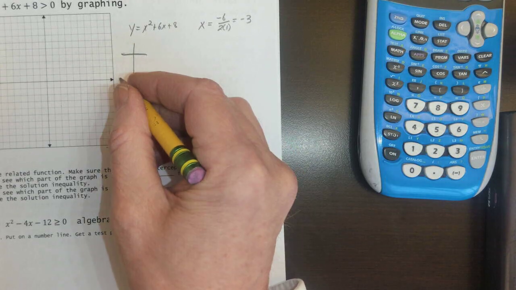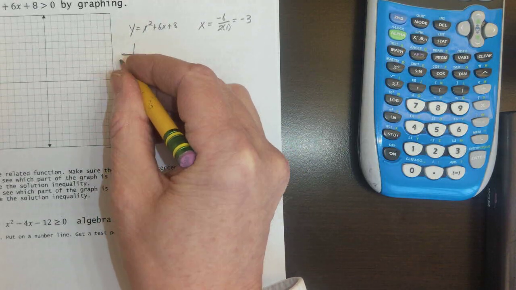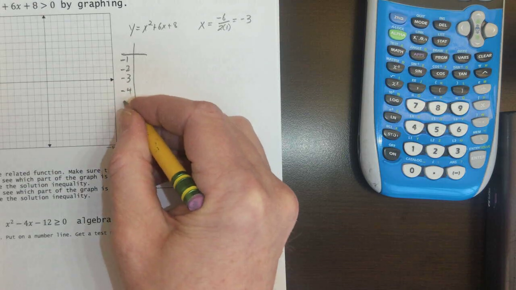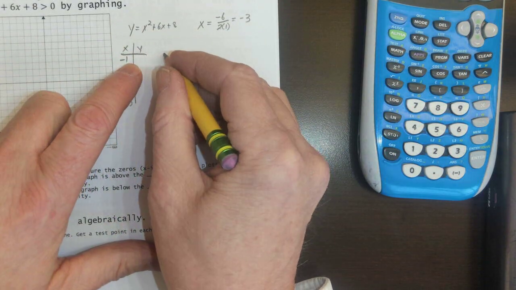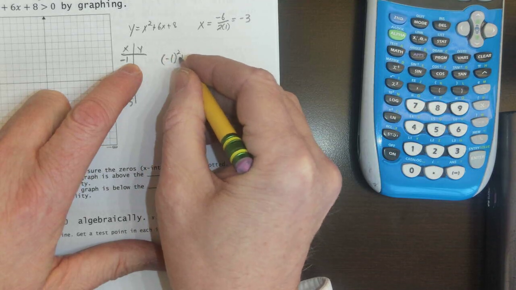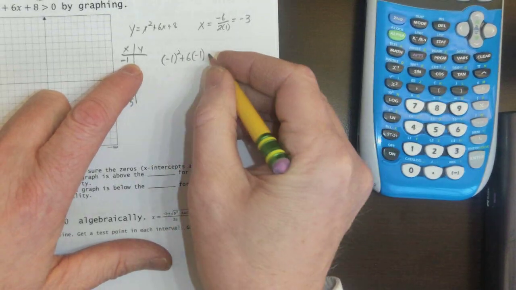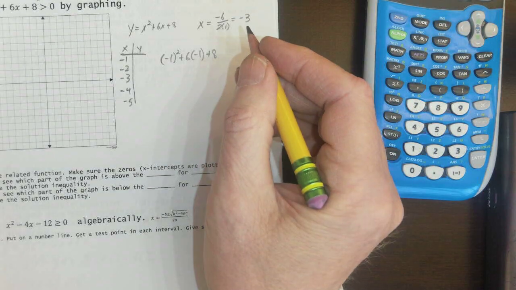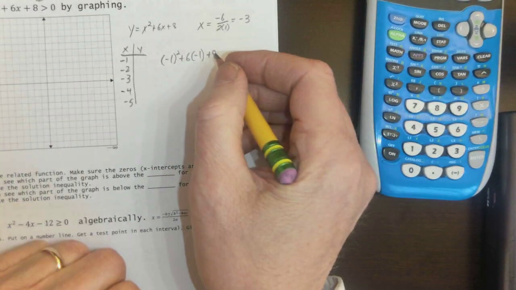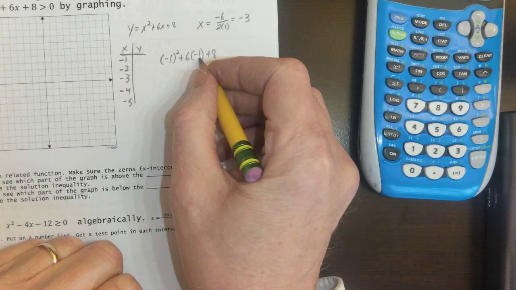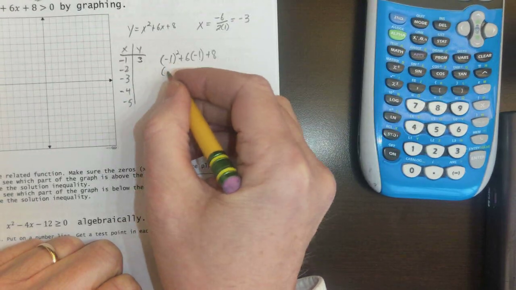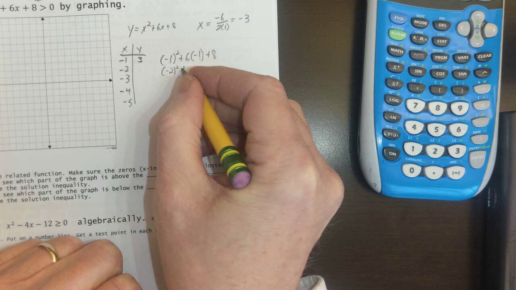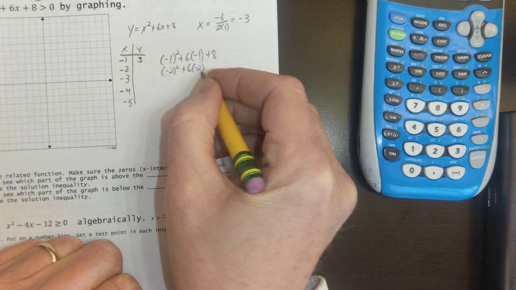All right. Negative 2, negative 1, negative 4, negative 5, x, y. Negative 1 squared plus 6 times negative 1 plus 8. That's 1 minus 6, negative 5 plus 8 is 3. Negative 2 squared plus 6 times negative 2 plus 8.